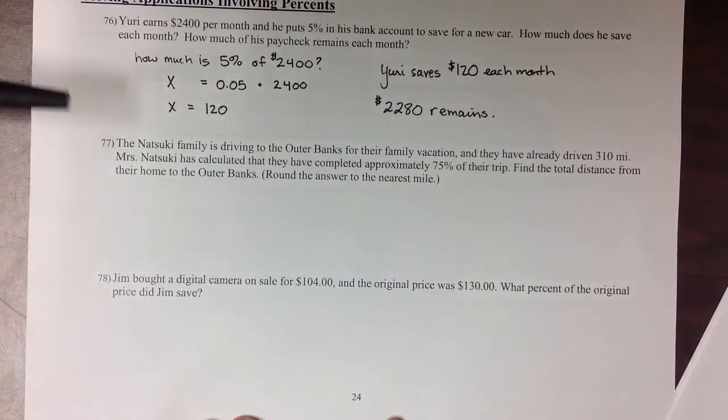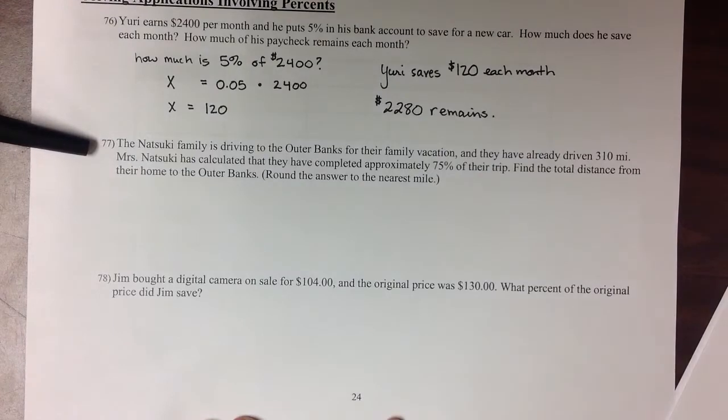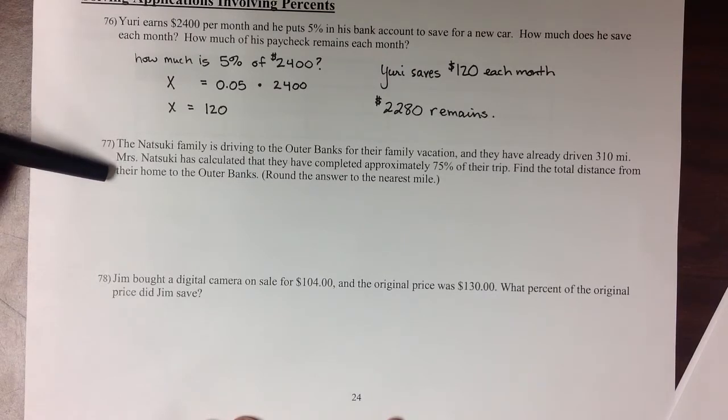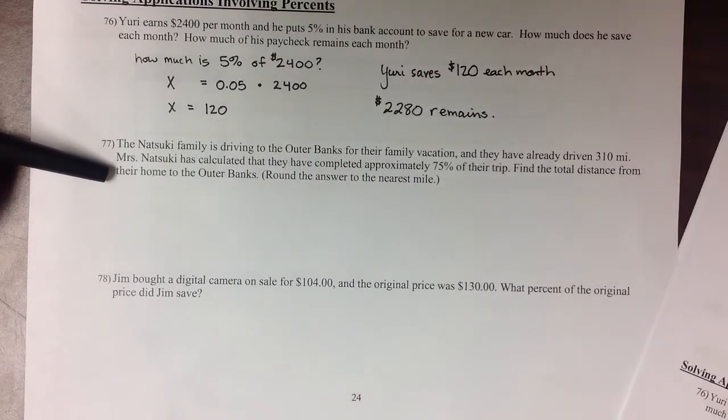In the next problem, the Natsuki family is driving to the Outer Banks for their family vacation. They have already driven 310 miles. Mrs. Natsuki has calculated that they have completed approximately 75% of their trip. Find the total distance from their home to the Outer Banks and round the answer to the nearest mile.